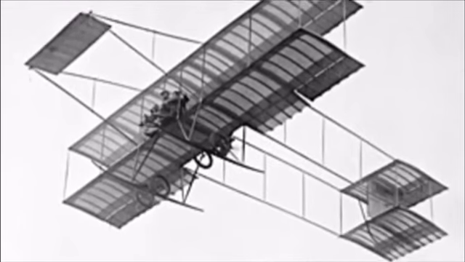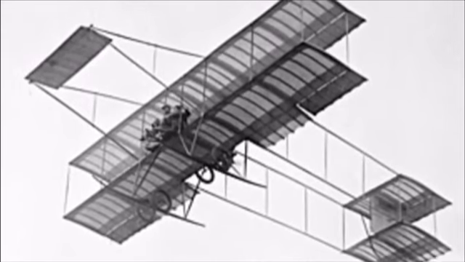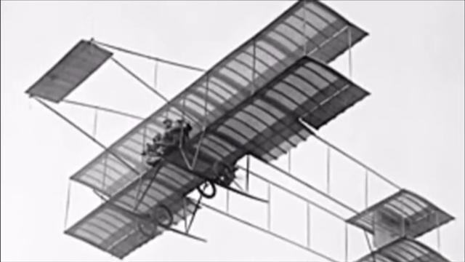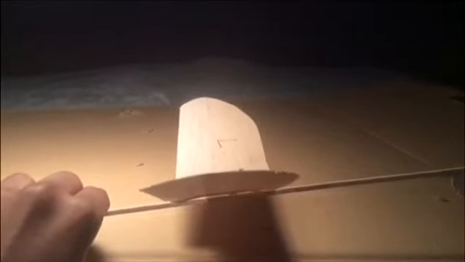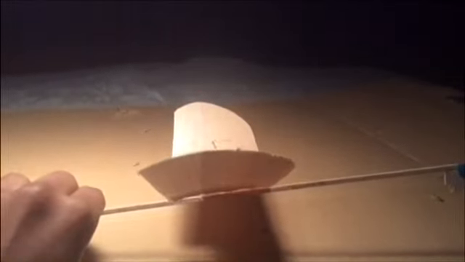Before we can understand wing warping, we need to go through a few basics of aviation. In order to understand the basics of aviation, we're going to use this glider as a model. Starting off with the wing, as you can see there's a curvature on the wing. What happens is air moves faster on the top and slower on the bottom. This causes lift, and that's what causes the plane to go up.